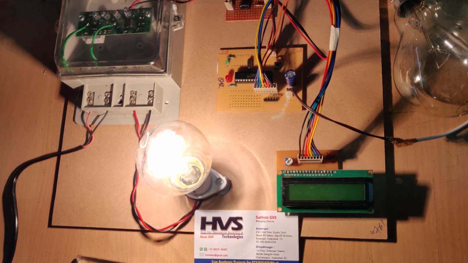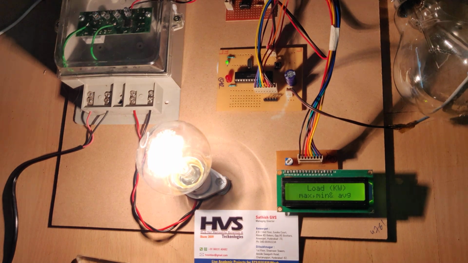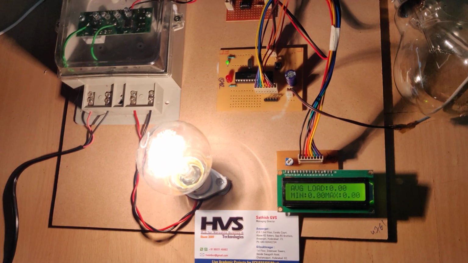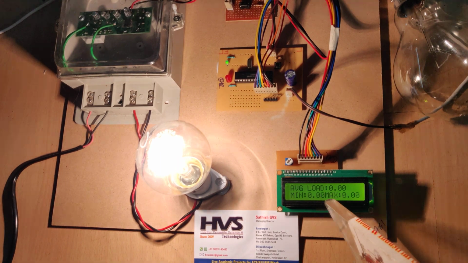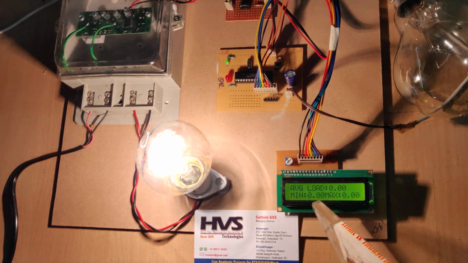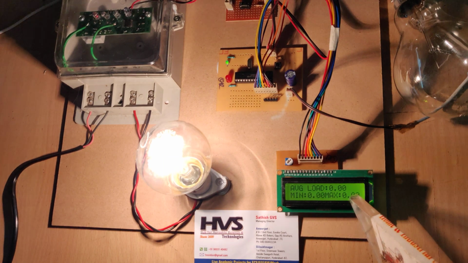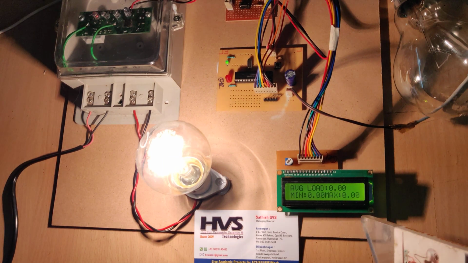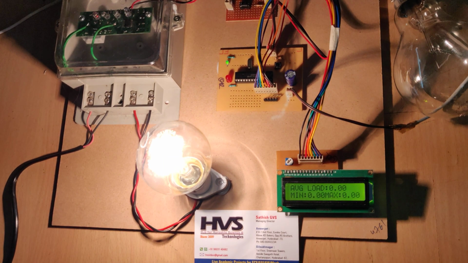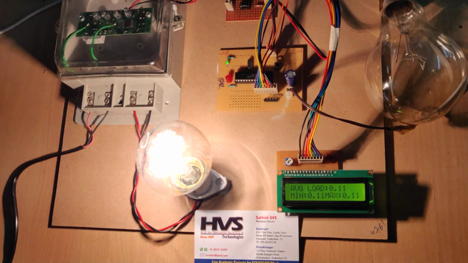Now the system will calculate the load: the average load, and below it the minimum and the maximum. This is in terms of kilowatts, so when we multiply this by 1000, we get the wattage. Based on the load, it will take some time. If we connect a lower load, it will take around 10 to 15 seconds. If we take a higher load, it will calculate within 4 to 5 seconds. Now we can see that.